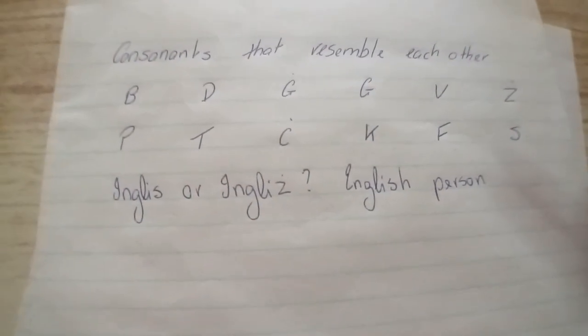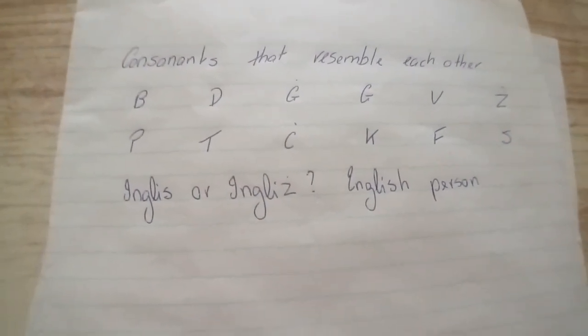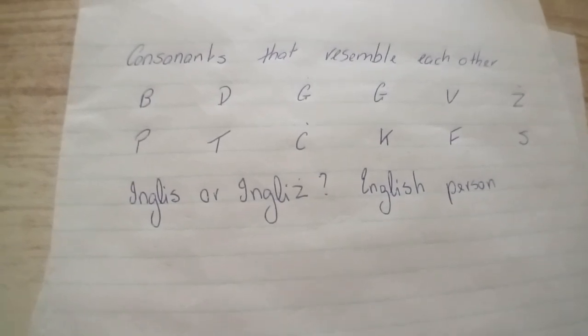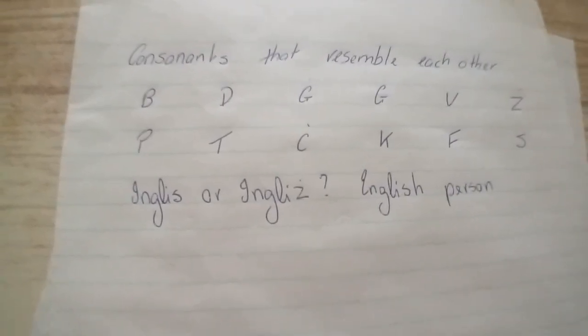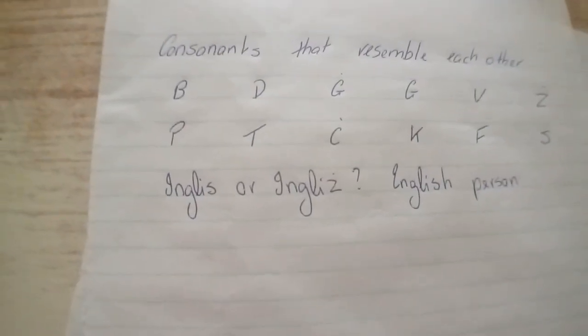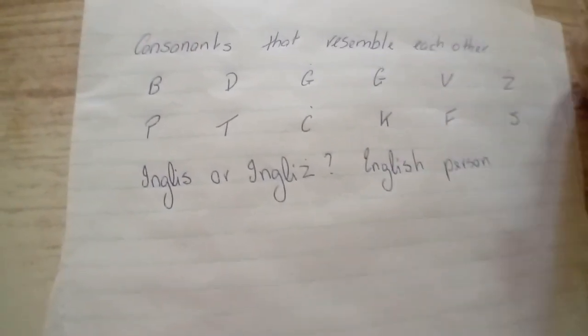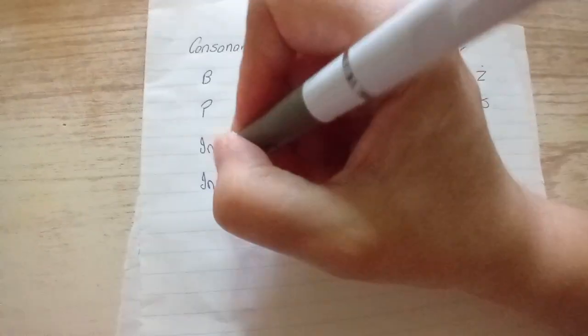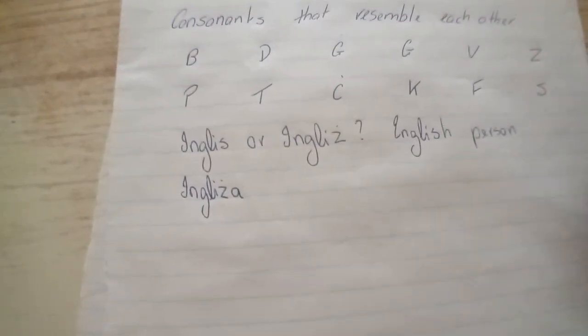To know with which letter it ends, you turn the word into the feminine. You would say Inglisa.